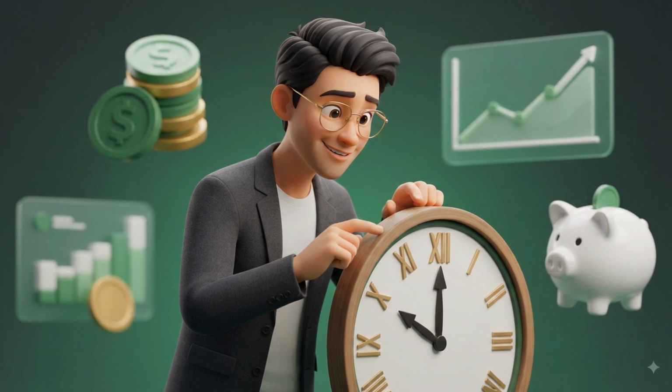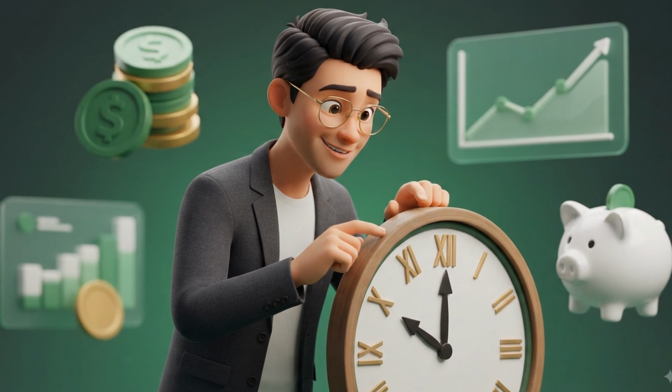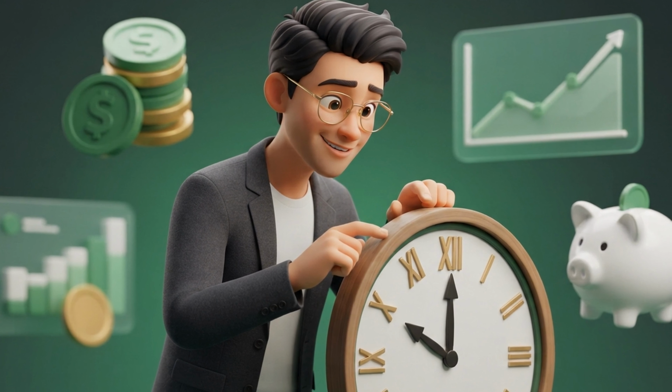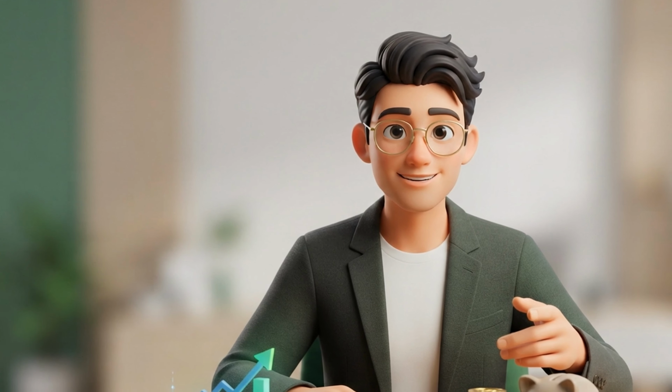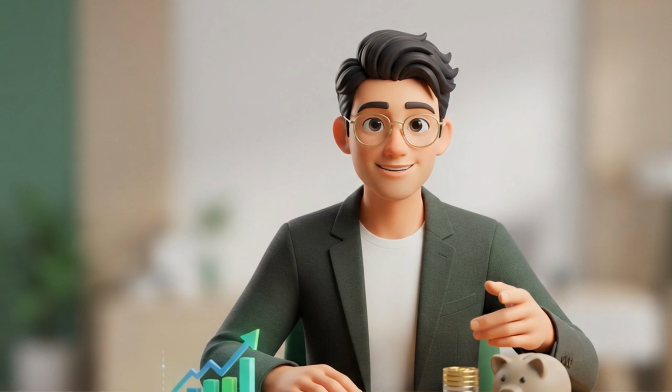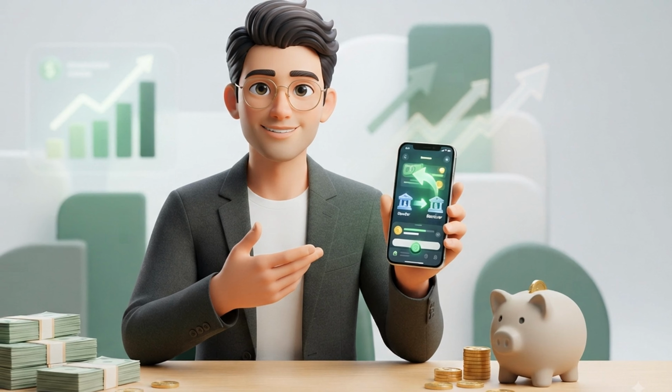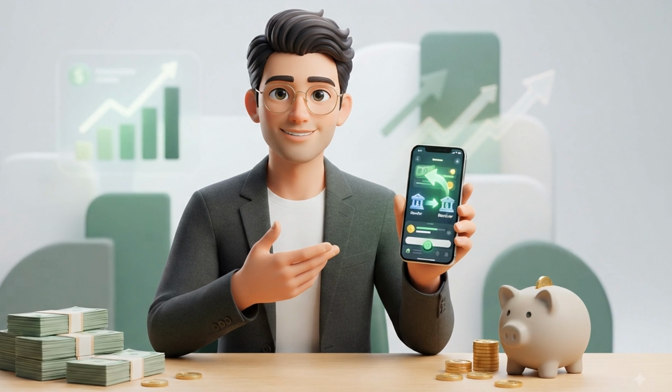For some Fidelity customers, that wait has stretched far longer than they expected. In reported cases, more than 2 weeks. And here's the part that most people miss. The way you transfer your money can make a huge difference.